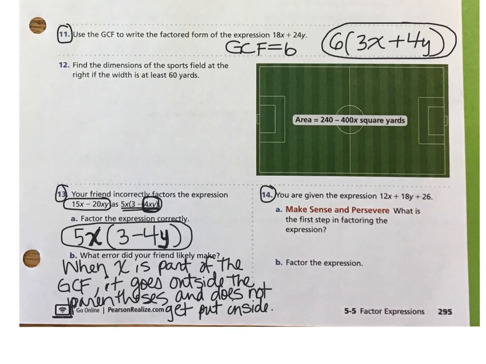If you were to have the x also on the inside of your parentheses, then you would have to multiply x times x, which would be x squared. And that's not what the expression has. So your friend's mistake was that he or she included x as part of the inside term, when really it was just a part of the greatest common factor on the outside.